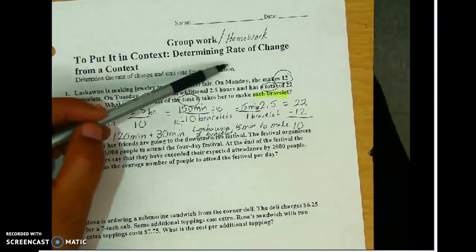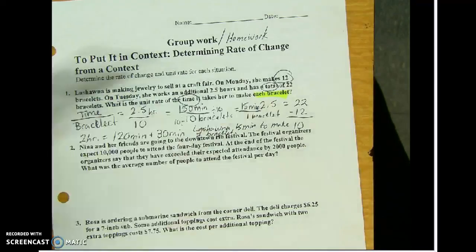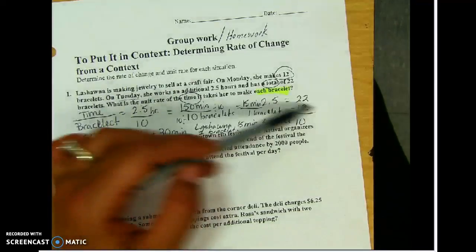And then we separated the information in the body of the paragraph. So just remember to do that as you're going along.